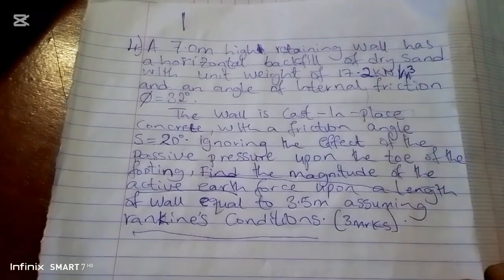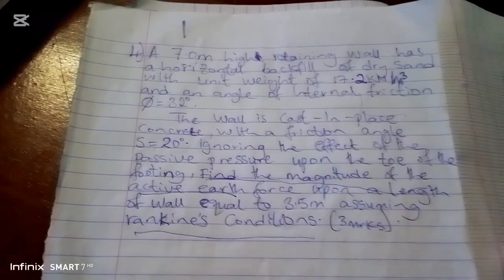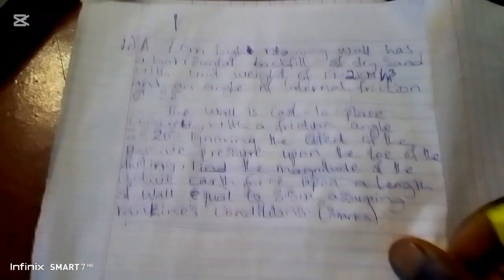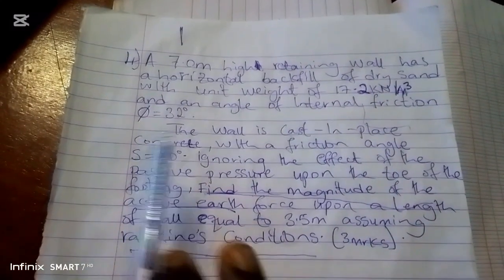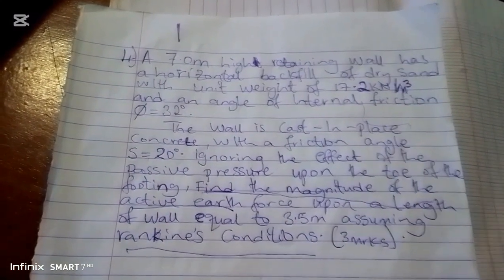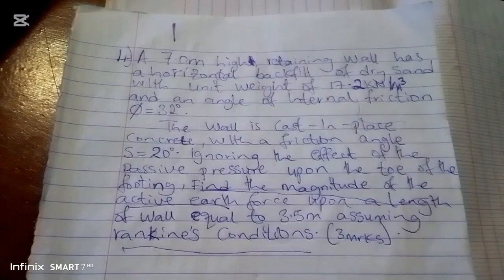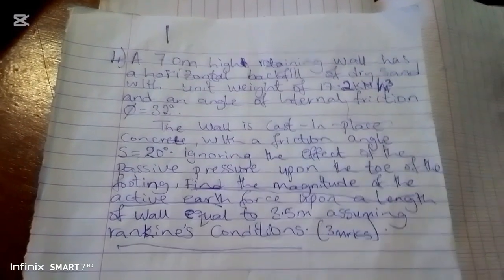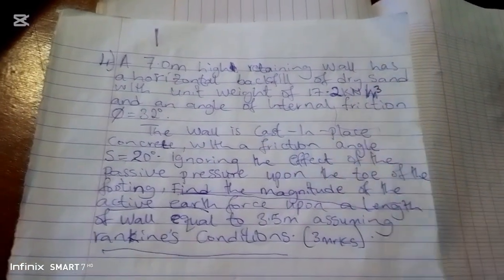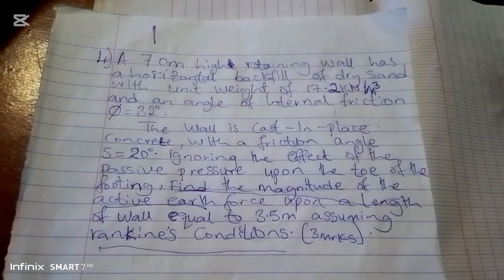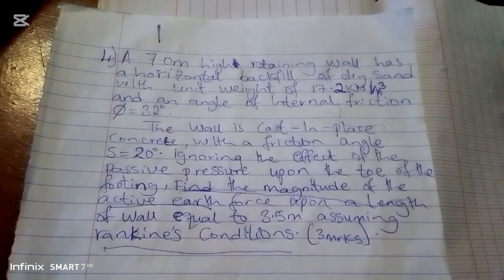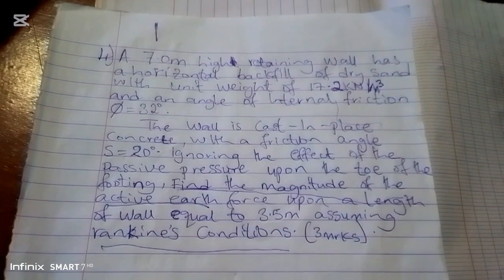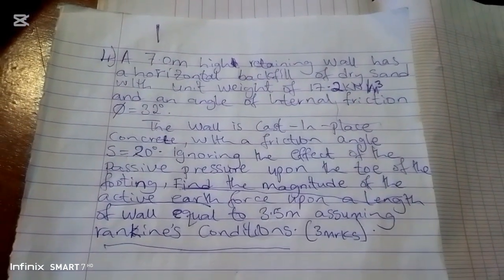So guys, today we have a geotechnics question. It's an HND past question, I think HND 2024. So guys, this is the question. A 7.0 meters high retaining wall has a horizontal backfill of dry sand. Take note, it is a dry sand, so it is a cohesionless soil with unit weight of 17.2 kilonewton per cubic meter and an angle of internal friction theta equals 32 degrees.